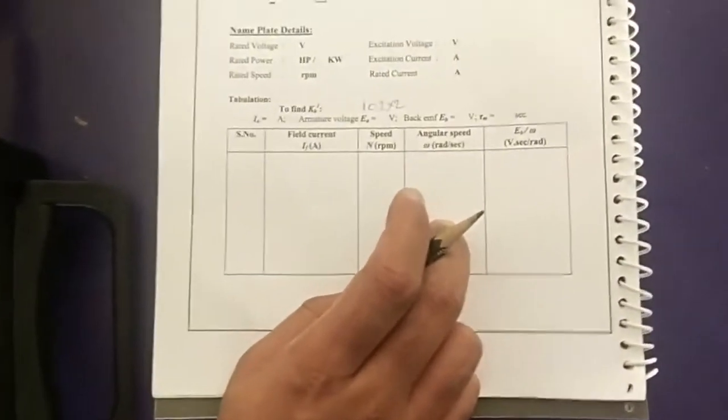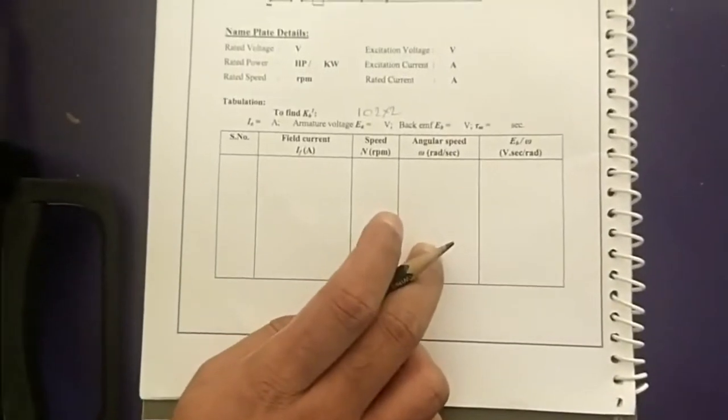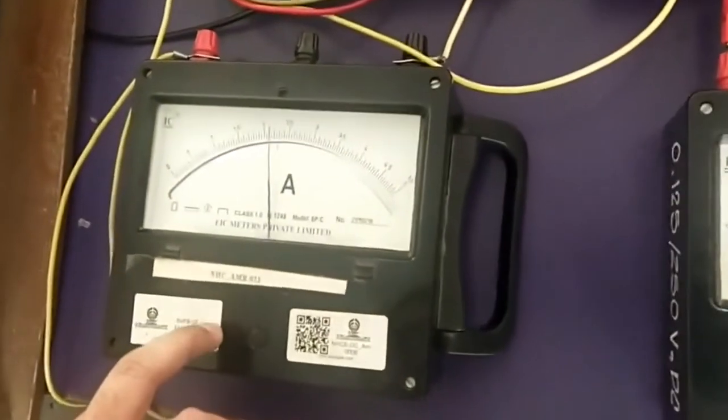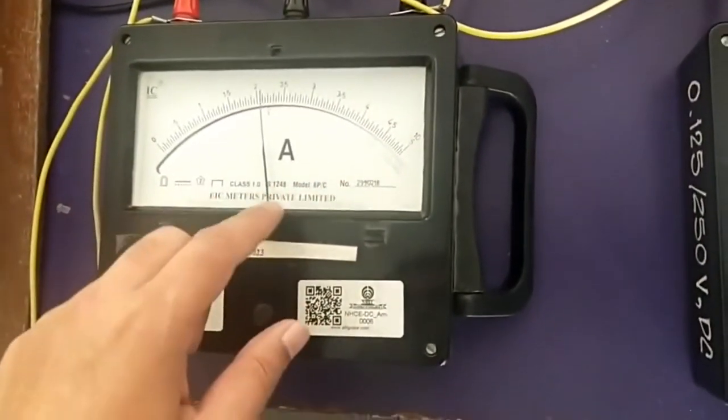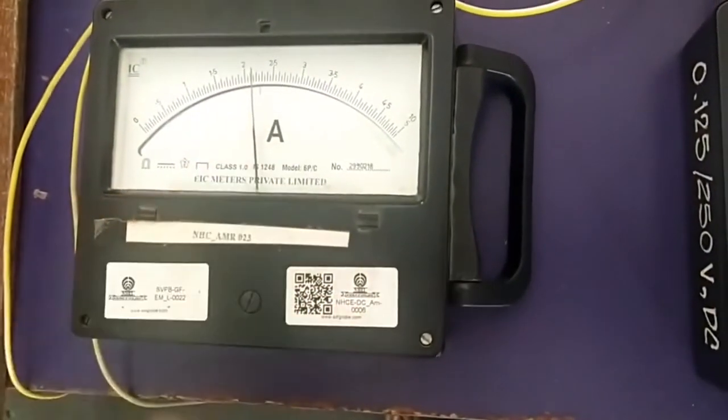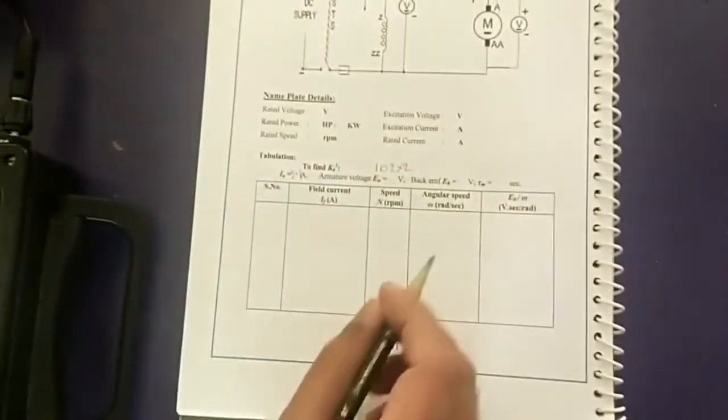Okay. And then coming to the armature current. Now the armature current is 2.1 ampere. So here the scale is 5 amperes. You are connected to 5 amperes only. Directly you can take the value. So 2.1 amperes. So the armature current is 2.1 amperes.